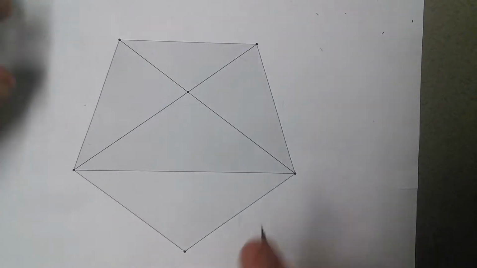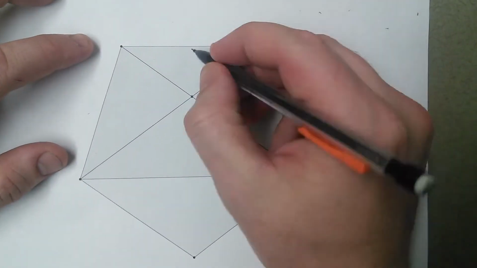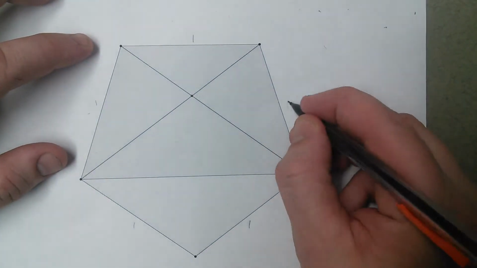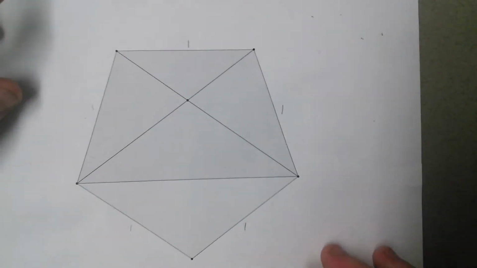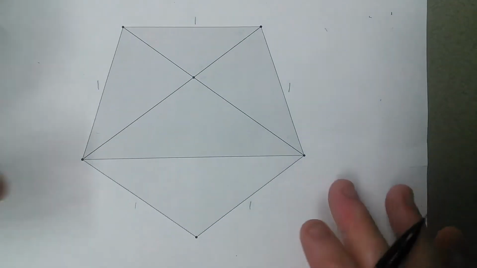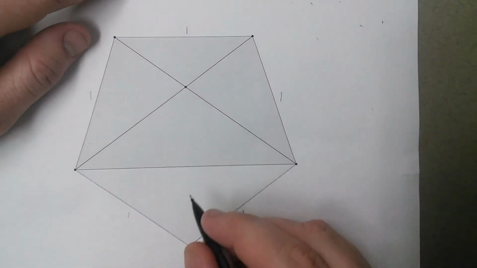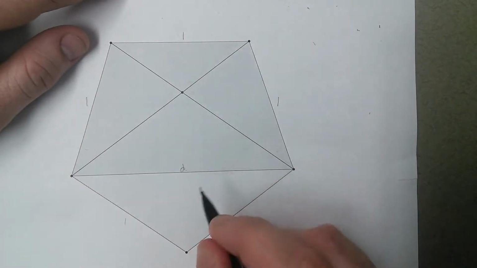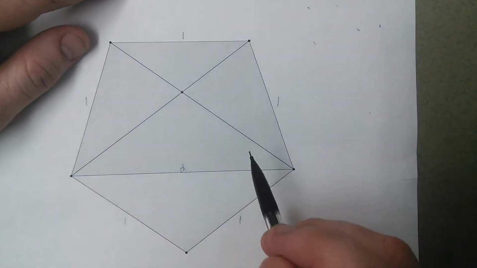Okay, part 2. So this is a regular pentagon, and I'm going to call the side lengths 1 because we can scale it however we want. You know, we could zoom in, zoom out. It could be the Pentagon in DC, or it could be any pentagon. So I'm going to make it 1. And we're interested in basically what is the ratio of the diagonal to the side length.